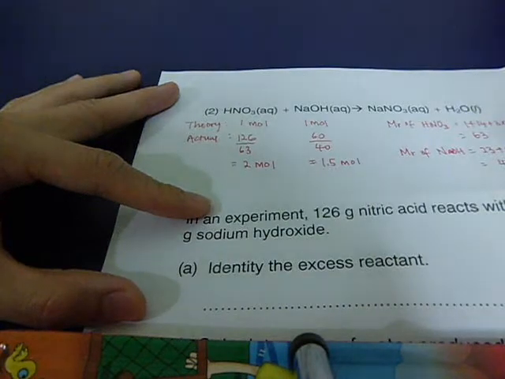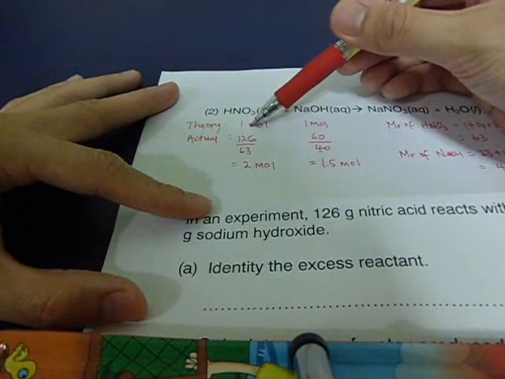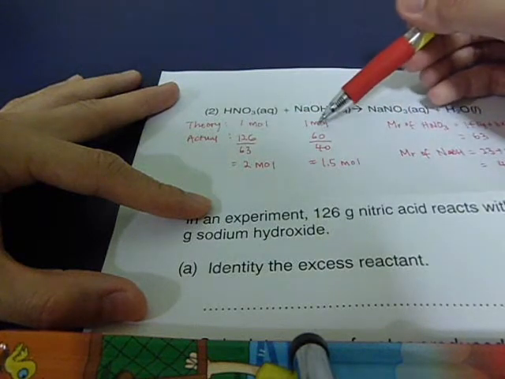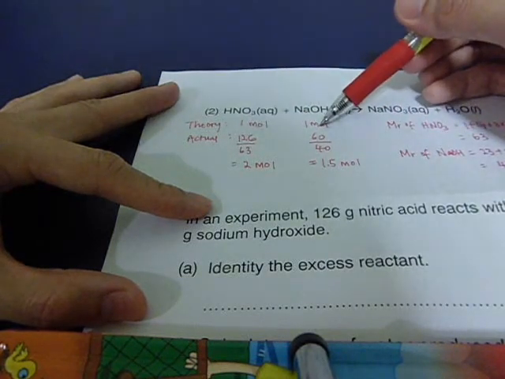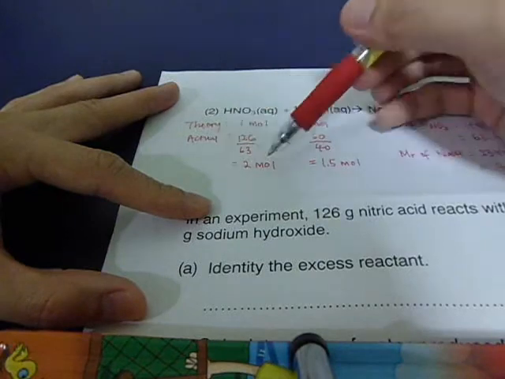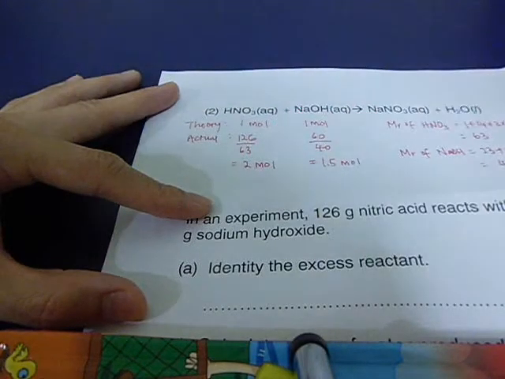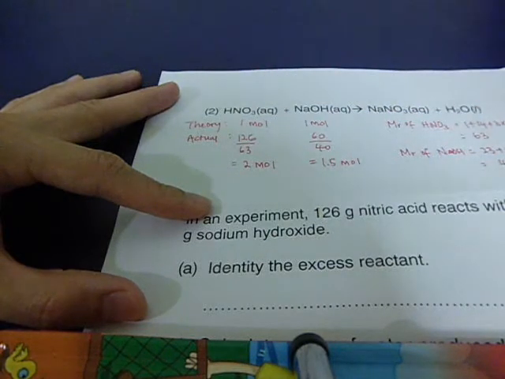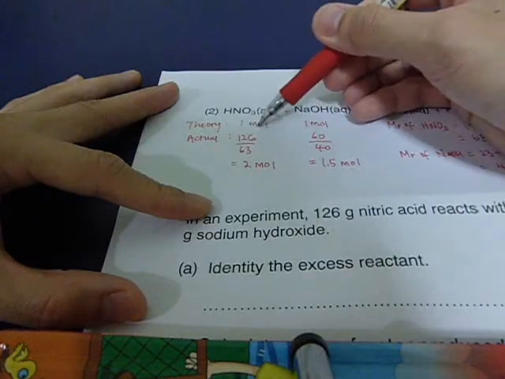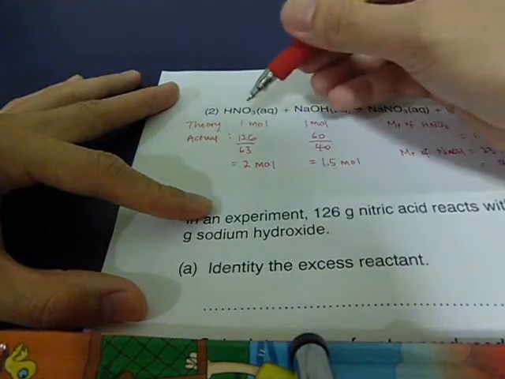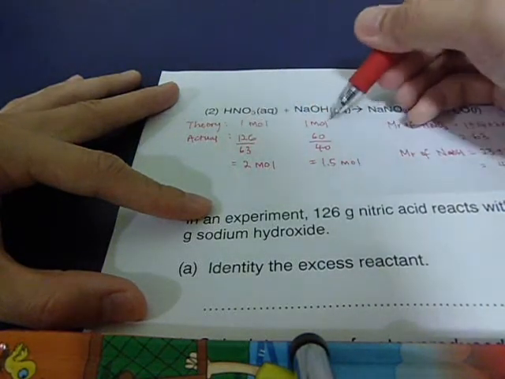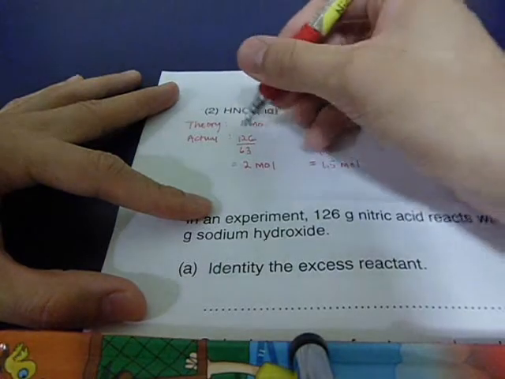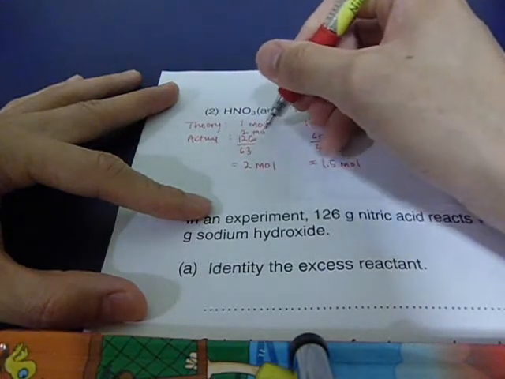Okay, so now it's time to compare the actual and the theory. Theory, for every 1 mole of nitric acid, we need 1 mole of sodium hydroxide. Actual, 2 mole and 1.5. Now, in order to properly compare the actual and the theory, the basis of comparison must be the same. If 1 mole of nitric acid needs 1 mole of sodium hydroxide, what if you have 2 mole of nitric acid?